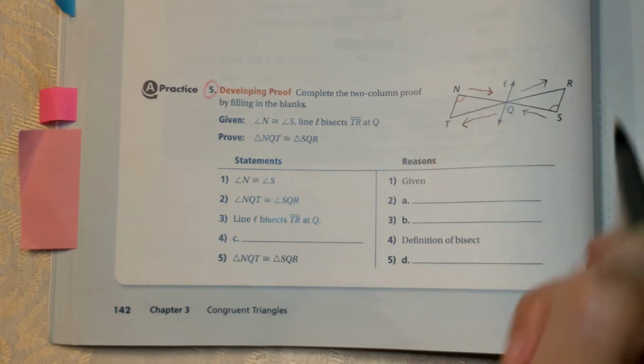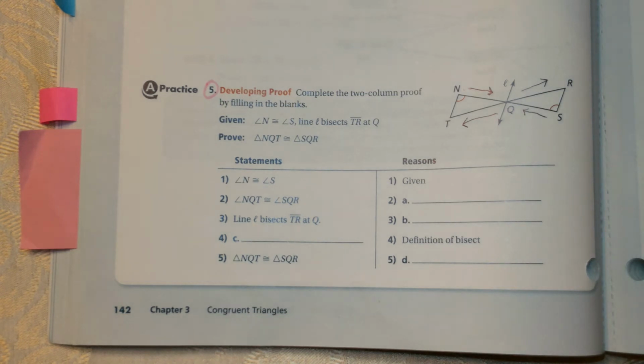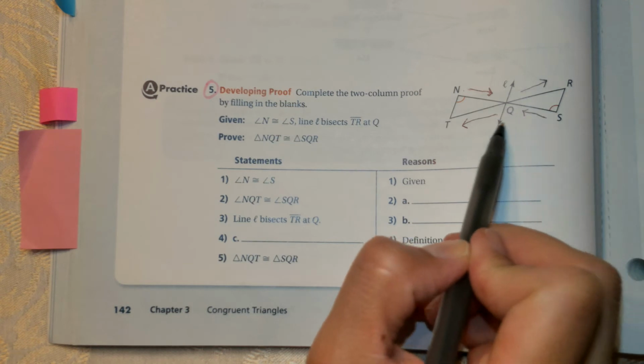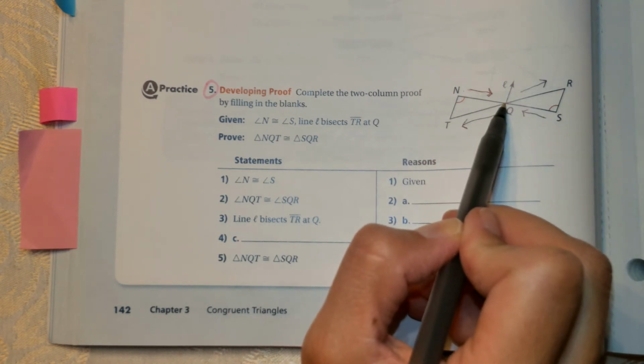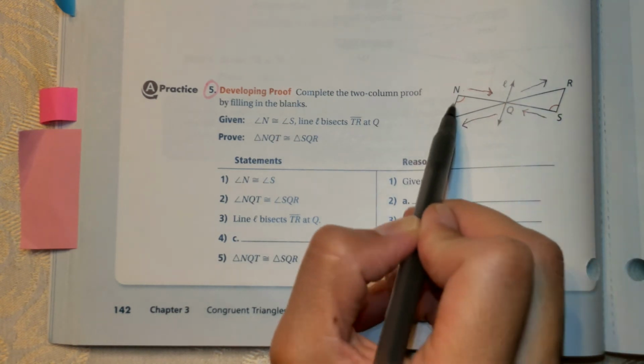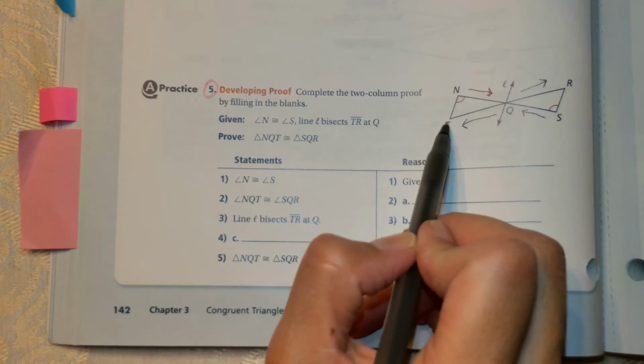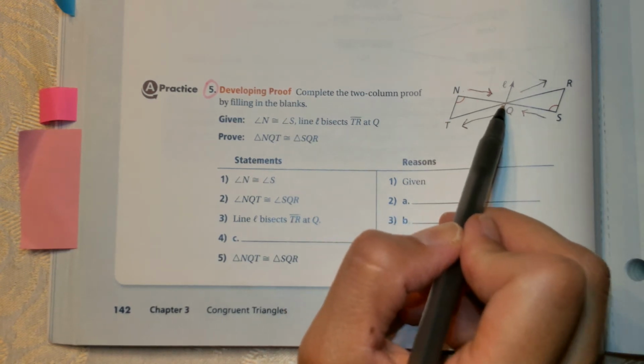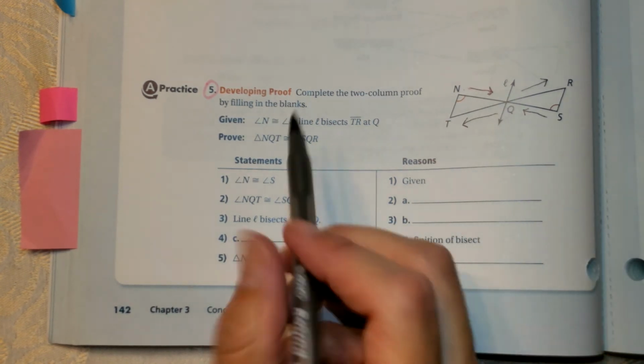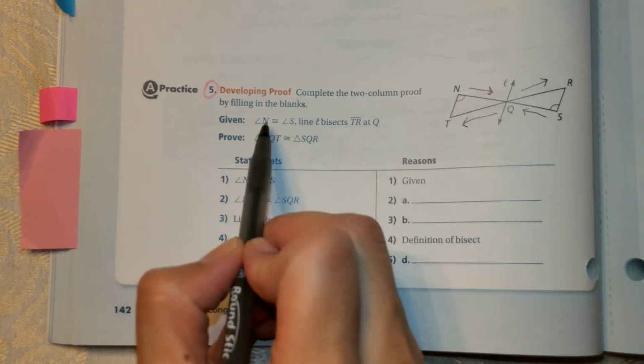SQR. So look at how the two triangles are related. It's like a rotation. It's like if you rotate one of the triangles around this point and try to make the S match up with the N, then the R would be where the T is, and that Q just stays where it is. Anyways, angle N is congruent to angle S, that's marked.